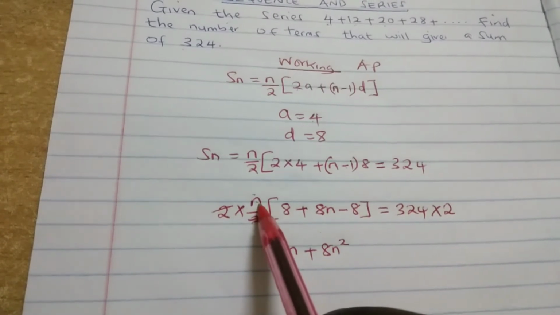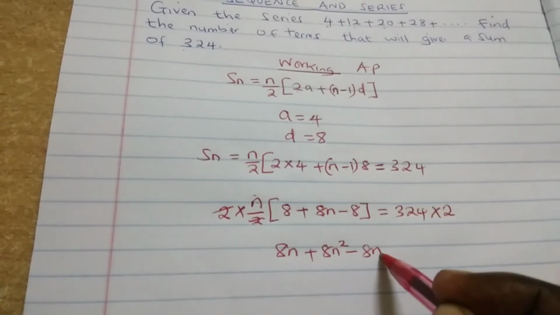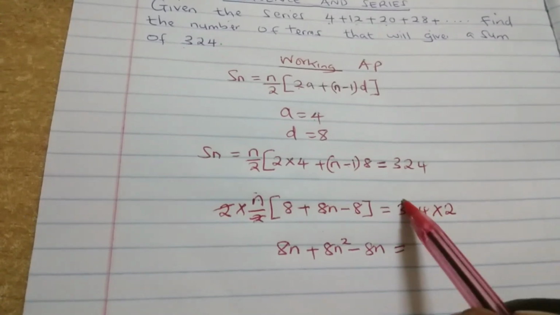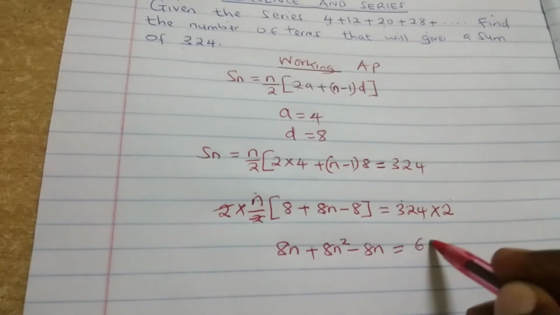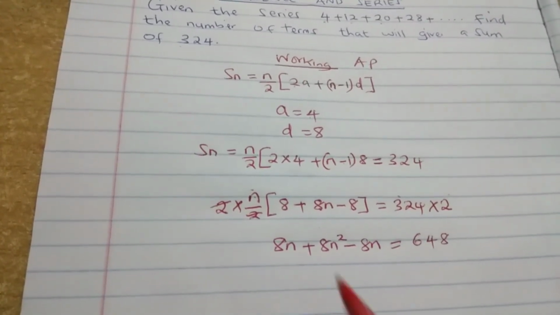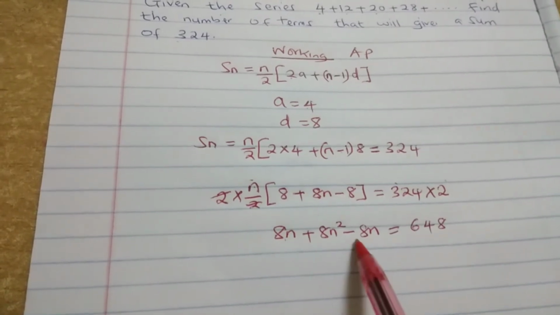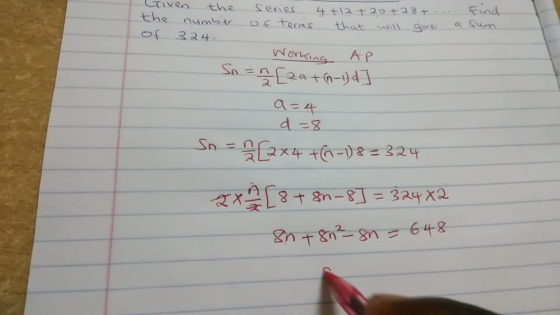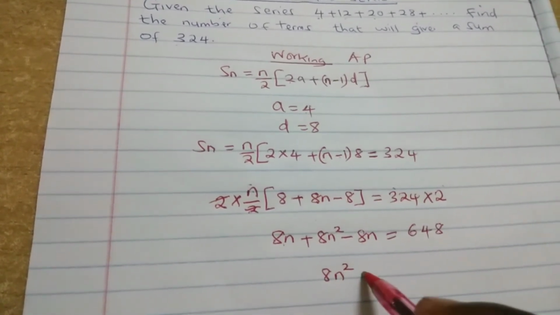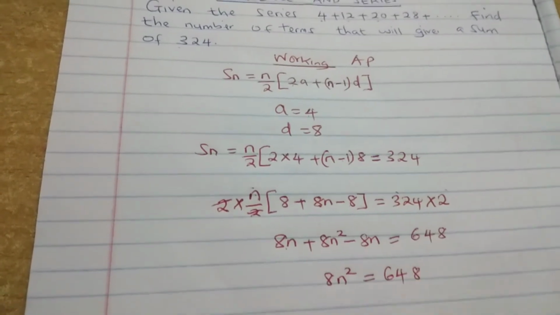Then of course n times negative 8 gives us minus 8n. And this will be equal to 324 times 2, which gives us 648. Going down, 8n minus 8n gives you 0, so we have 8n squared equal to 648.